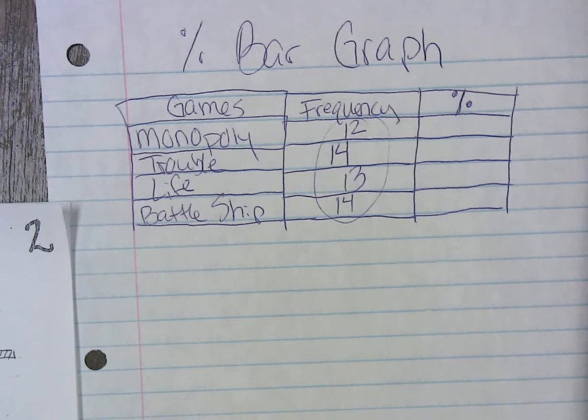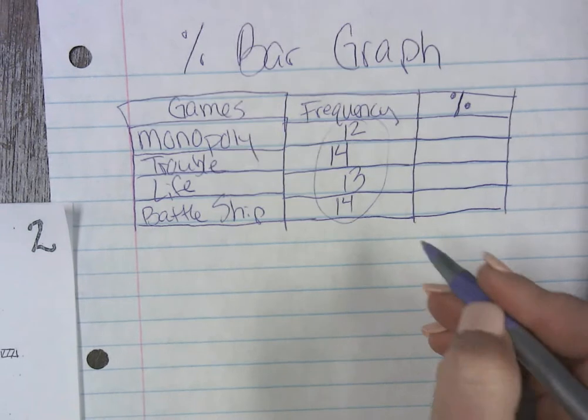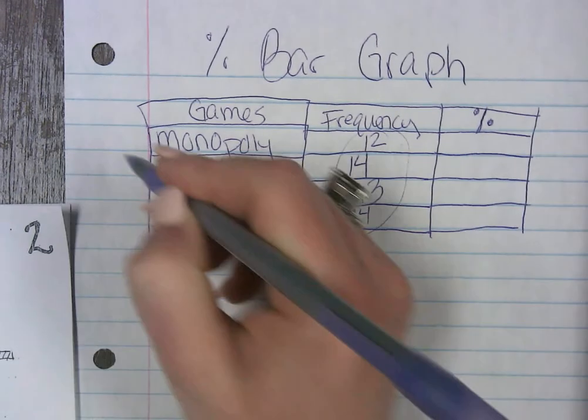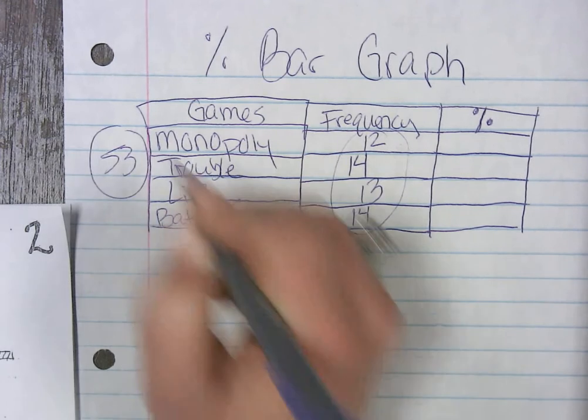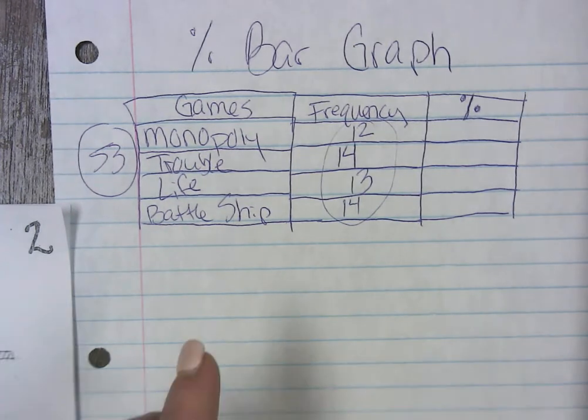So to the side, somewhere where you have room, what's 12 plus 14 plus 13 plus 14? 53? That's important. Total is 53. So I'm going to put that somewhere over here. That's important because I need that to find percent.